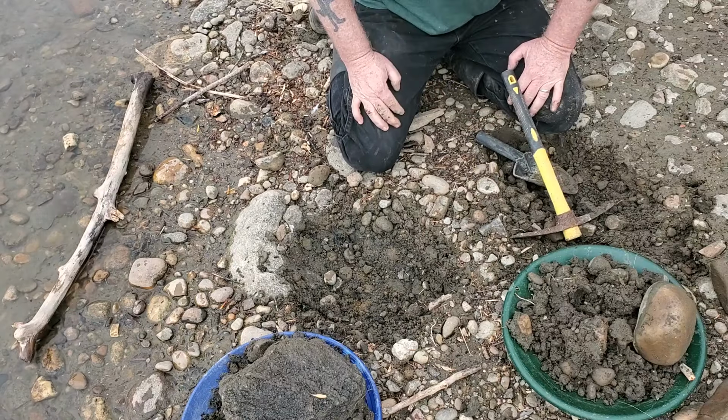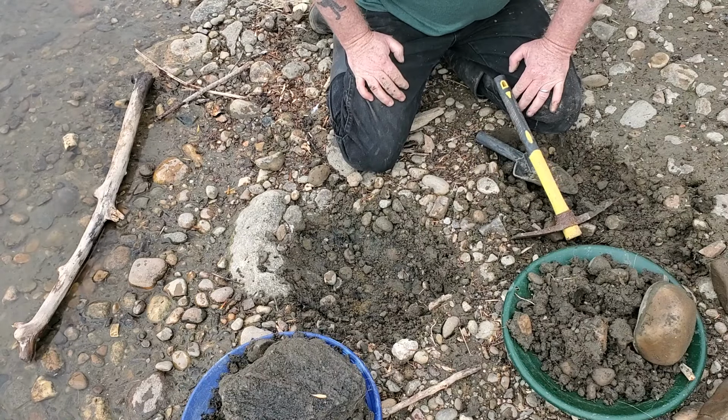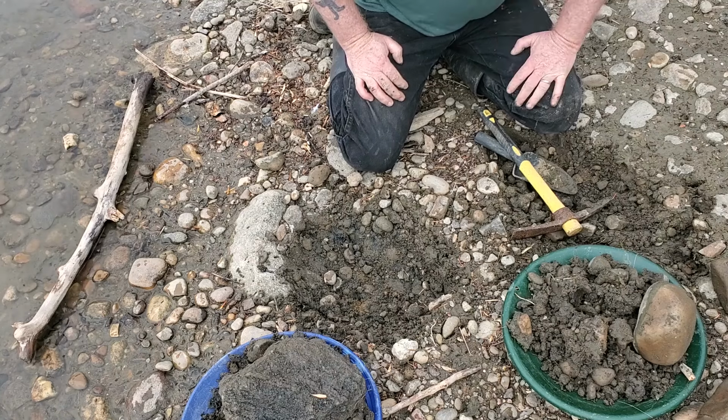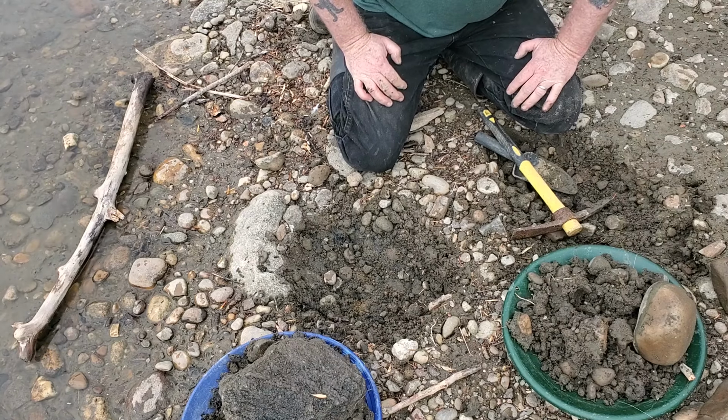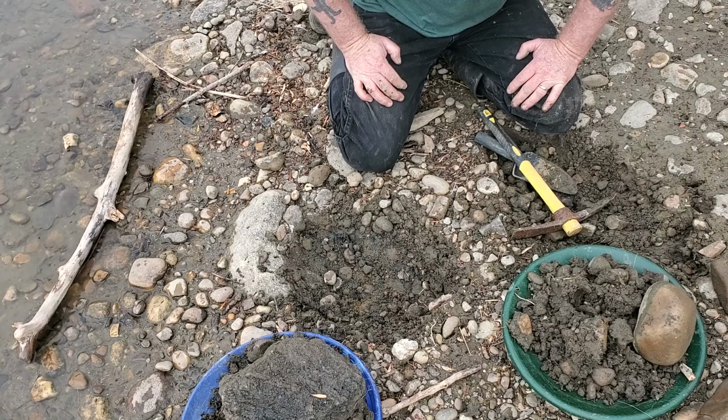There, that gives me a good sampling from each hole. The next step in gold panning is to find a nice comfortable spot to actually do the panning. So we'll do that next.